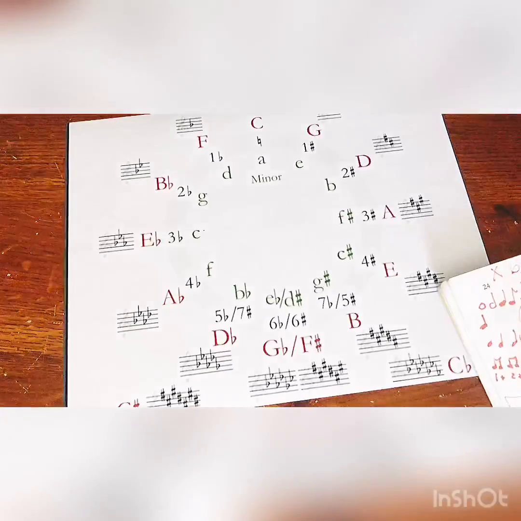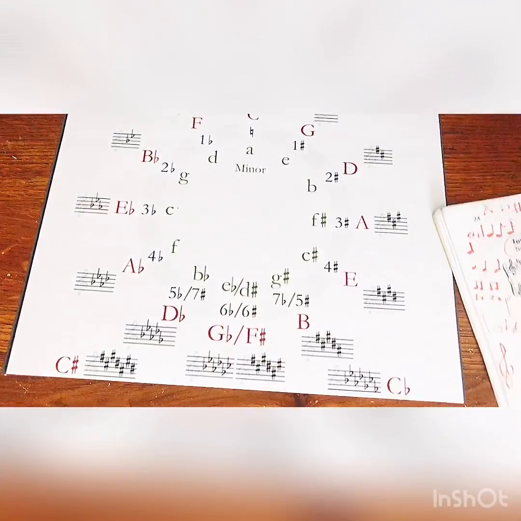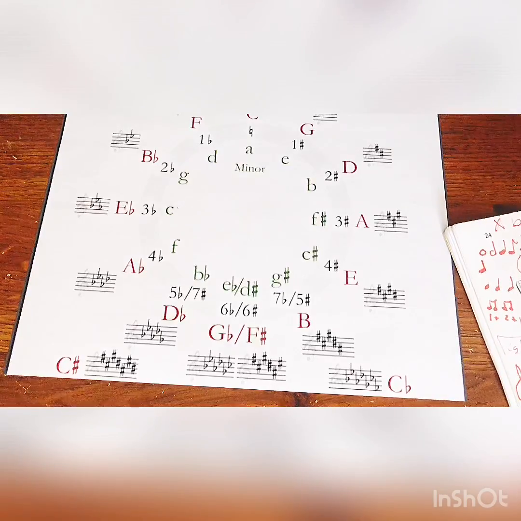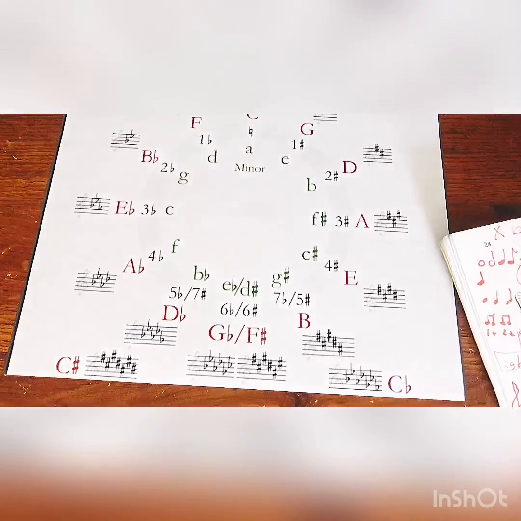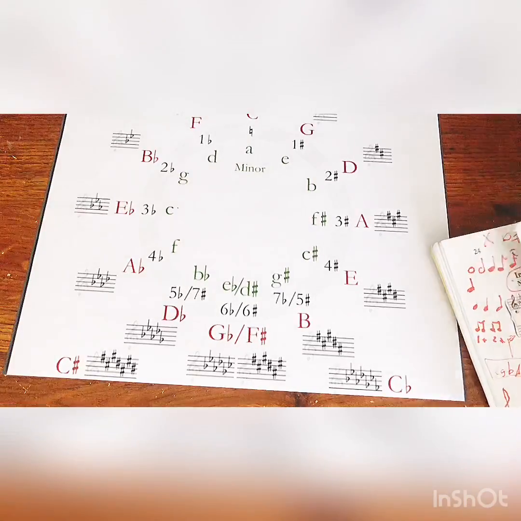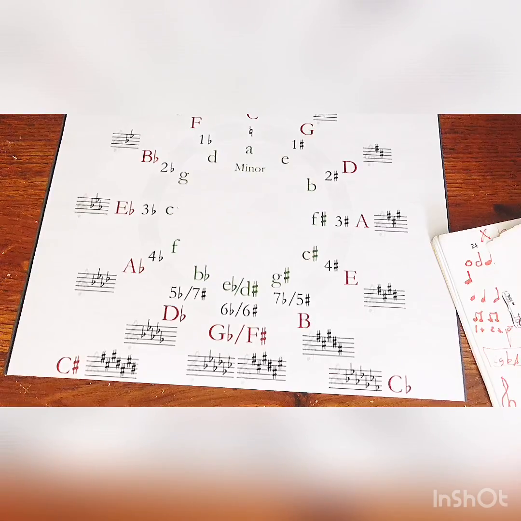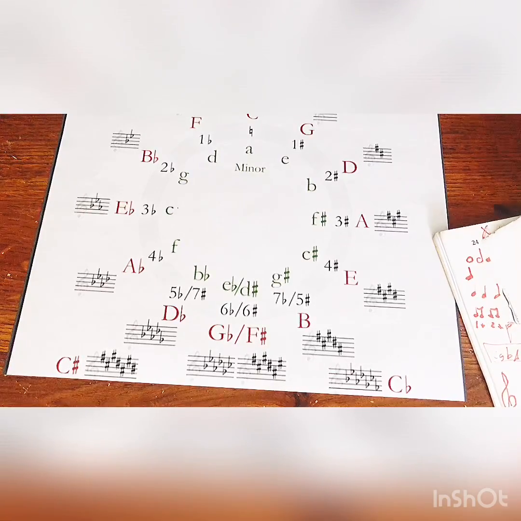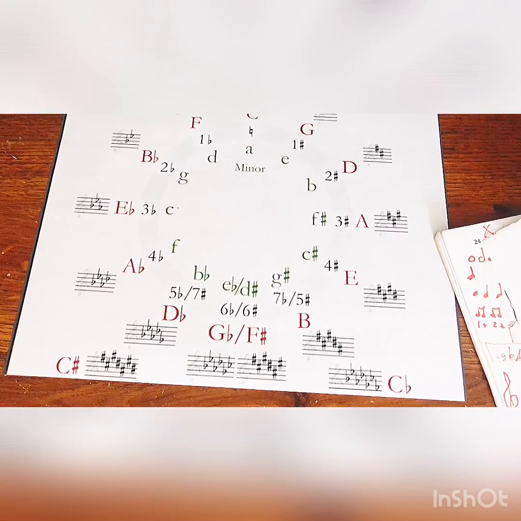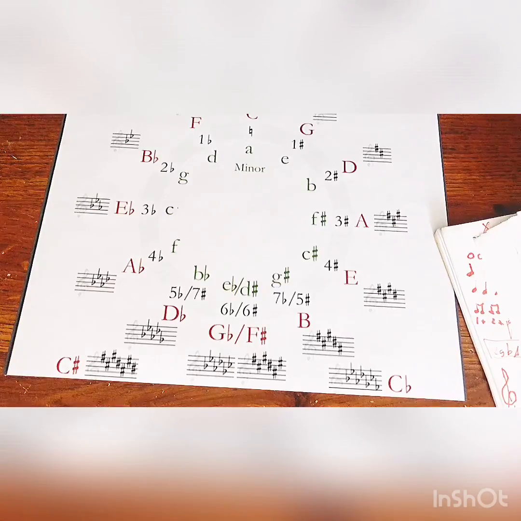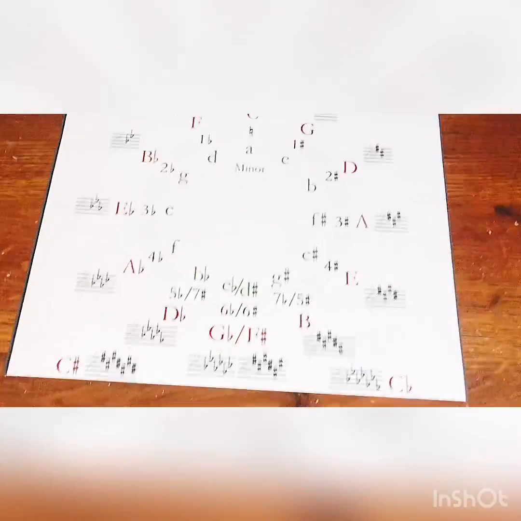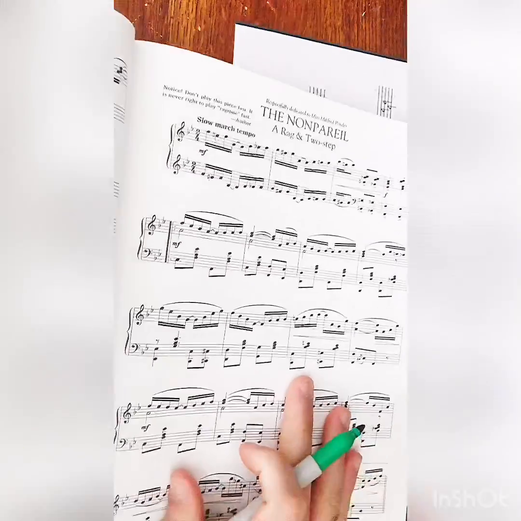So now I will explain accidentals by using one of Joplin's rags as an example. We'll just use the Non-parallel.